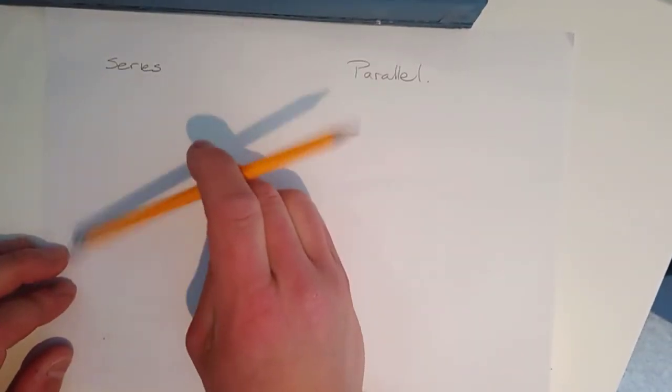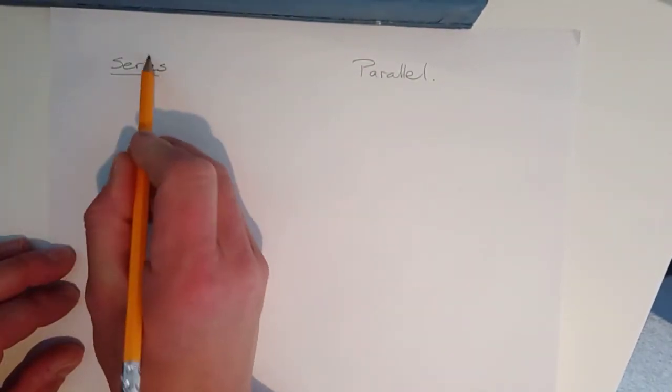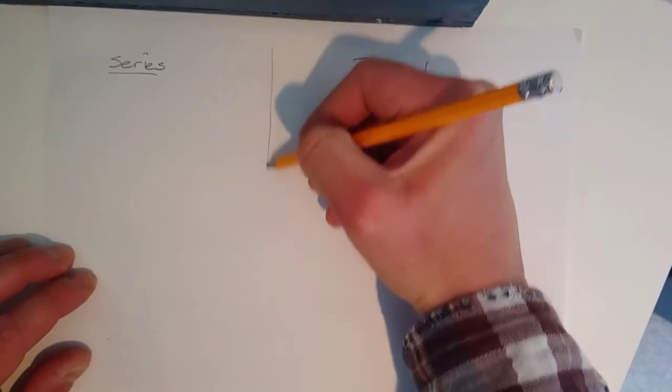Mr. Young here, just a quick video on sketching circuits for engineering science. I was doing a graphics video earlier, so I've got that stuck in my head. So, sketching circuits, just a wee first bit on series and parallel.